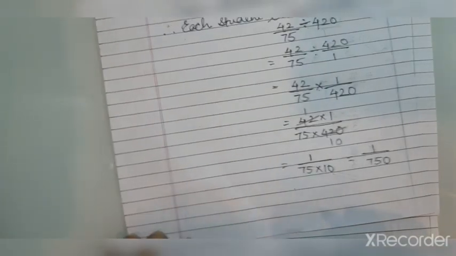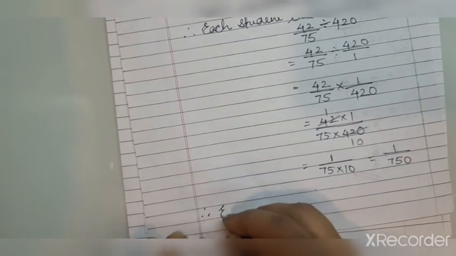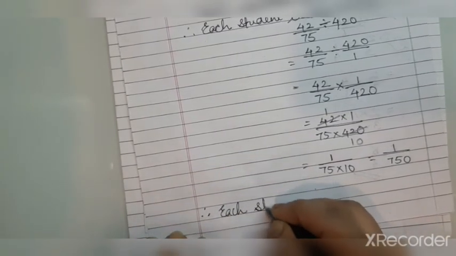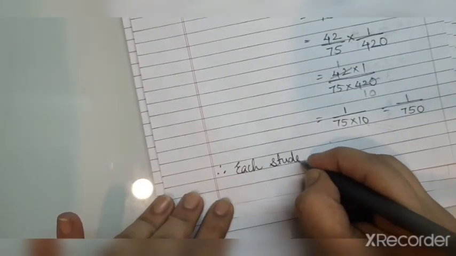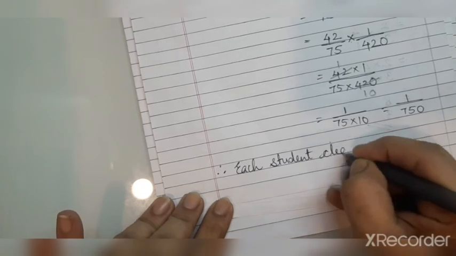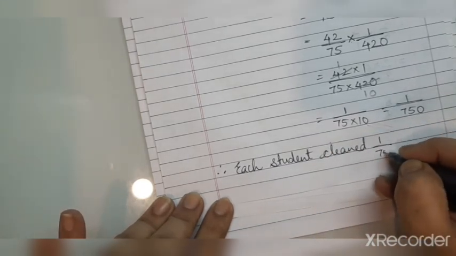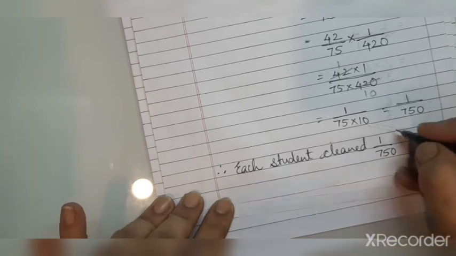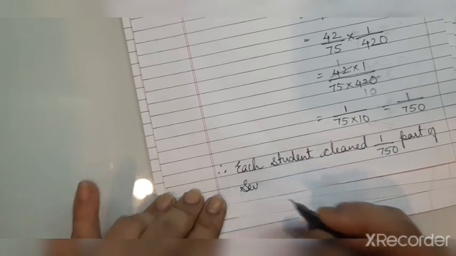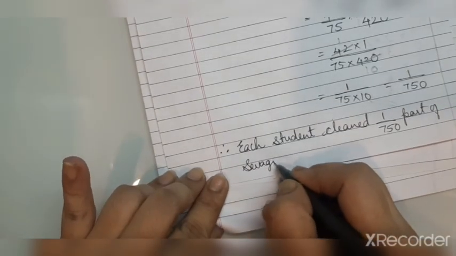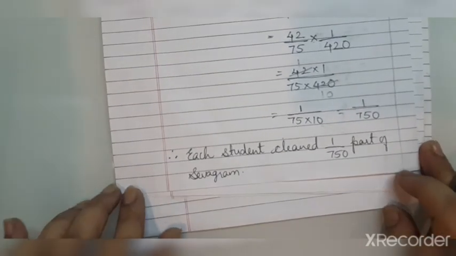Okay, and therefore we need to write the final answer. Therefore, each student cleaned 1 upon 750 part of Sevagram. Now what is Sevagram? The name of the town. Okay, I hope you have understood this.